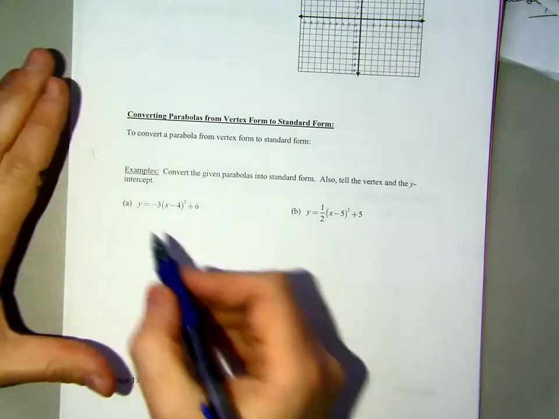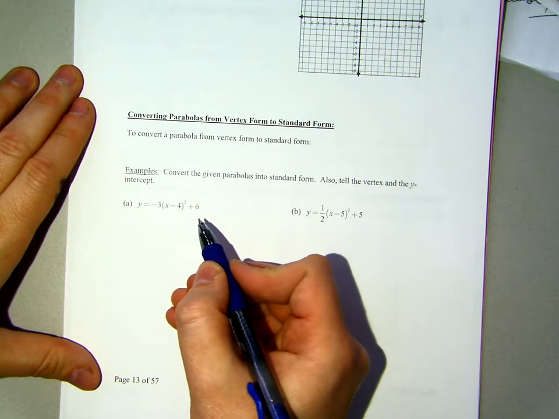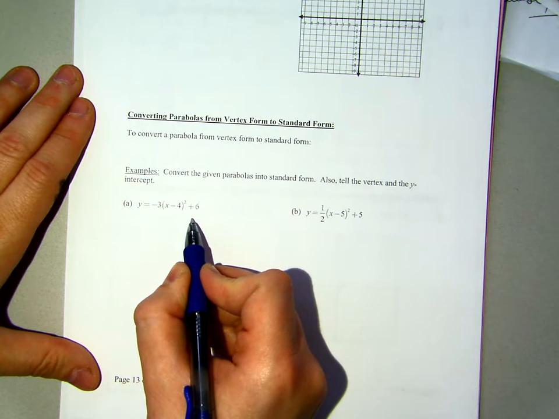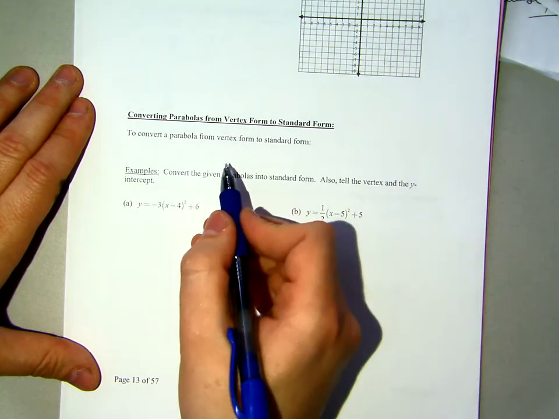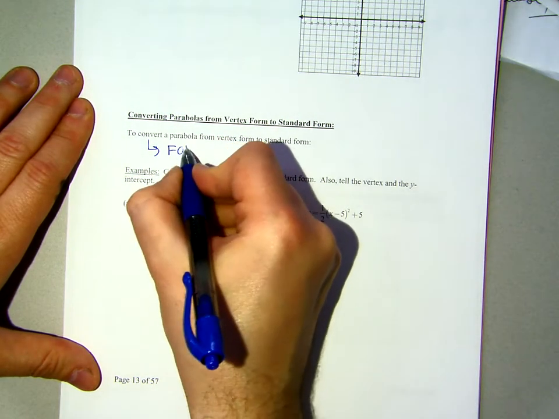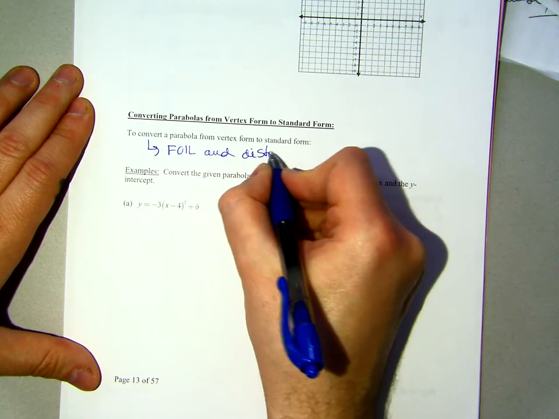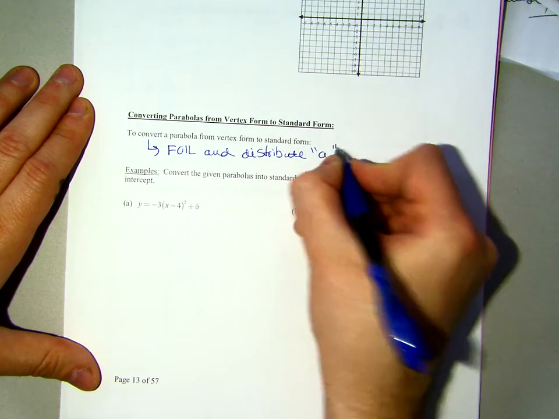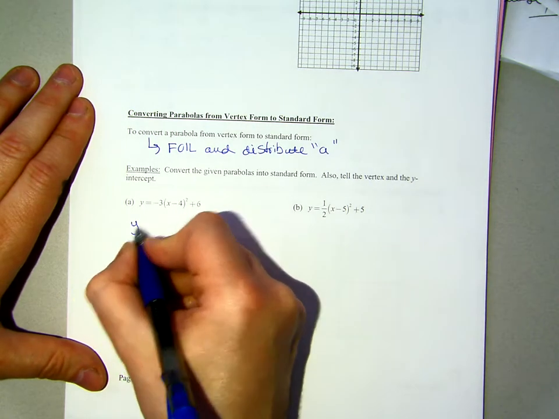We're not allowed to have that piece in parentheses squared. I'm really glad you didn't just say distribute the square, because we're certainly not allowed to do that. We need to write this thing out twice and do some foiling. Where it says to convert a parabola from vertex form to standard form, our process is just going to be FOIL and then distribute the a value. Well, and then doing some combining like terms, but I'm not going to bother writing that part. We're going to FOIL and distribute the a value.